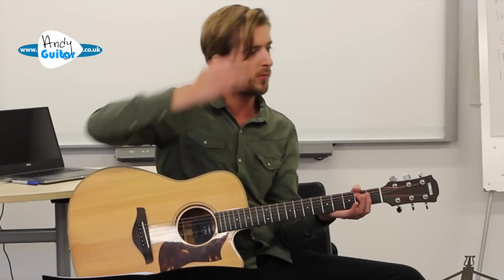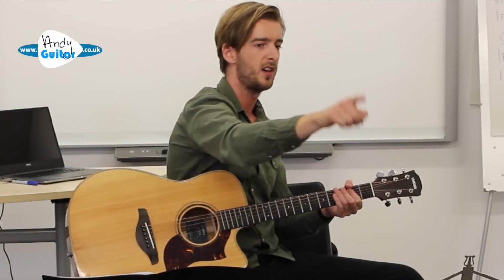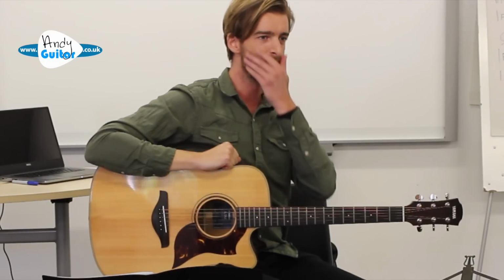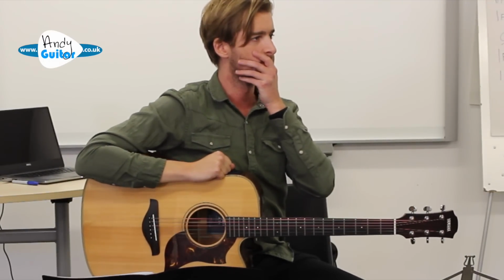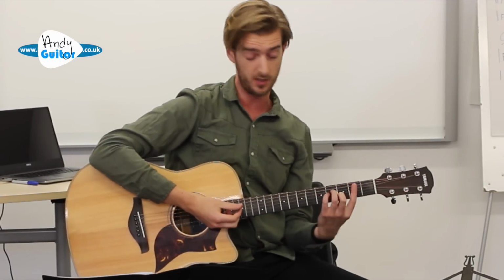So what note is this? When we've got a capo at second fret and you're playing an A minor chord, what chord are you actually playing? What does it sound like? It would be B minor. Why? The capo is doing the same job as your first finger would do with a bar chord.